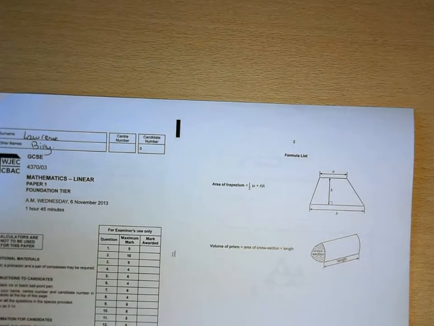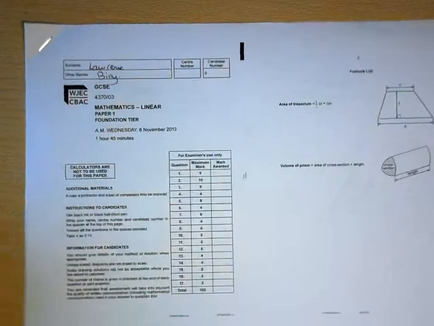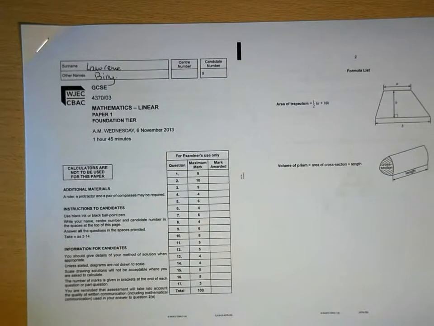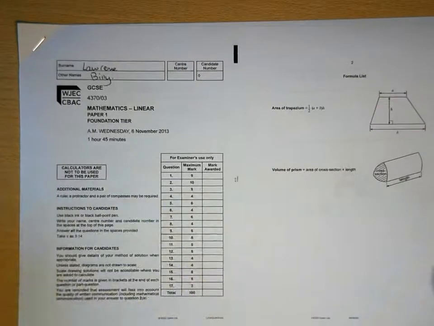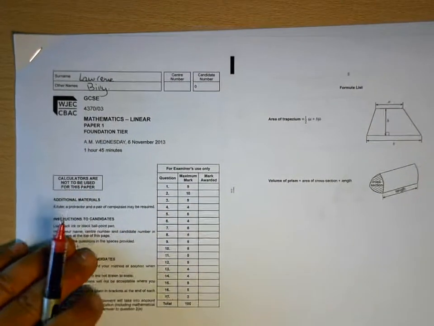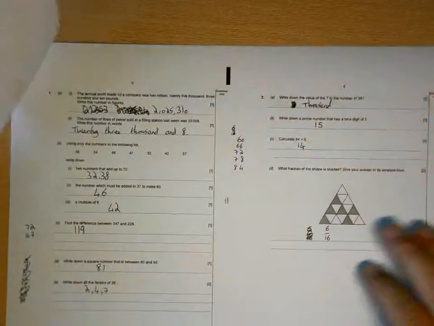Okay, Billy's, this is the first paper I've had a chance to mark of yours. In your summer exam, you managed to score 3 out of 200 and get an E. I'm presuming then that was the higher tier, so let's see how you get on adjusting to the foundation tier.